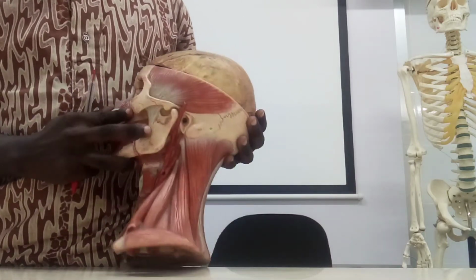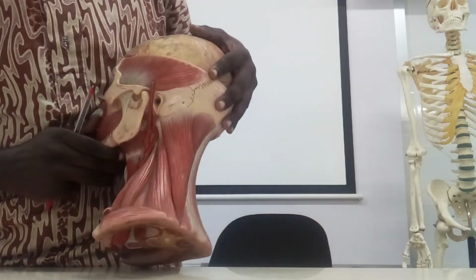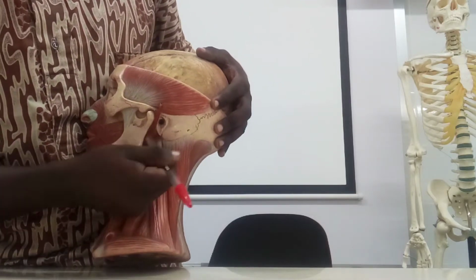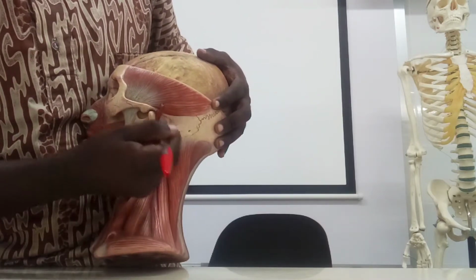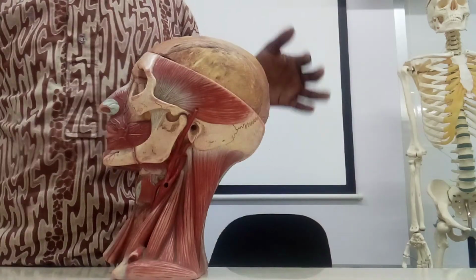Now, the next two muscles that we're going to talk about are usually out of sight. They find themselves around this area, below.